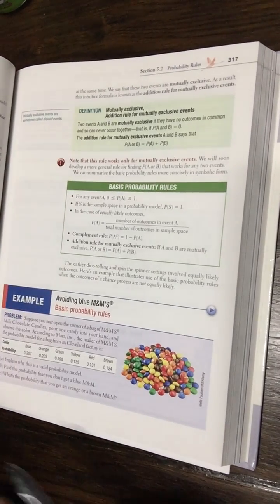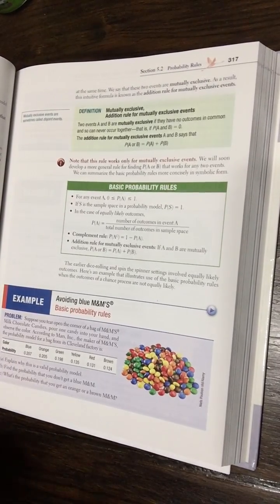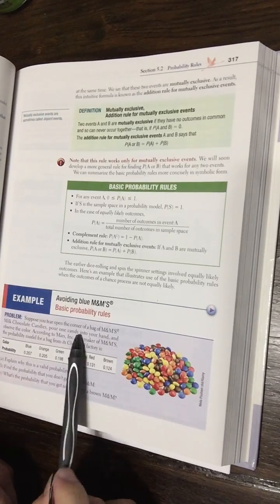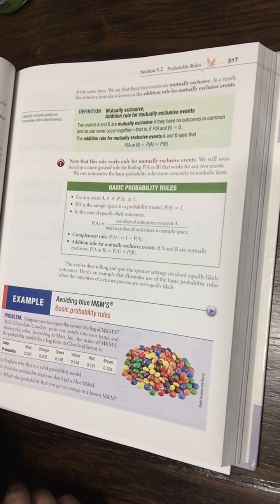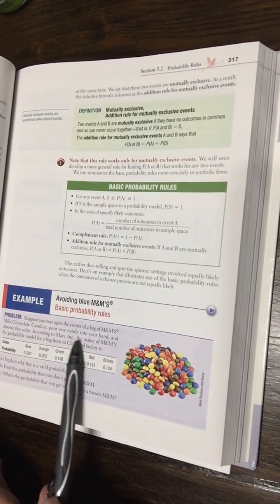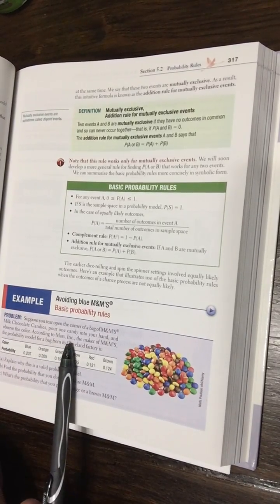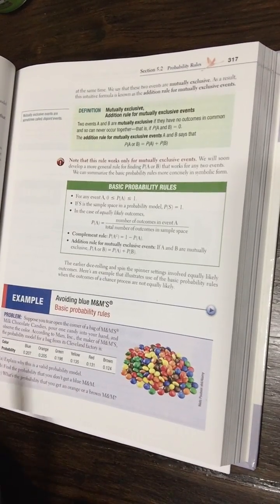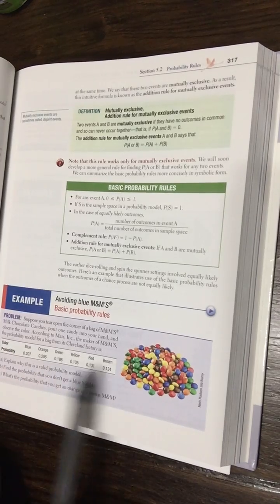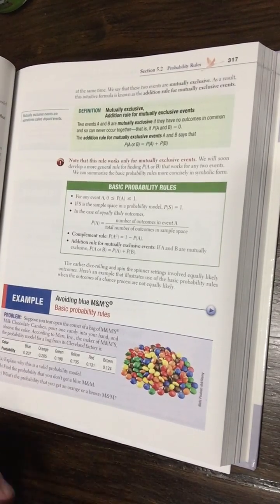Okay, the subject matter here is not very interesting, but it's a good use of what we've just learned. Suppose you tear open the corner of a bag of M&Ms, milk chocolate candies, and you pour one candy into your hand and observe the color. According to Mars Incorporated, maker of M&Ms, this is the probability model for their different colors.